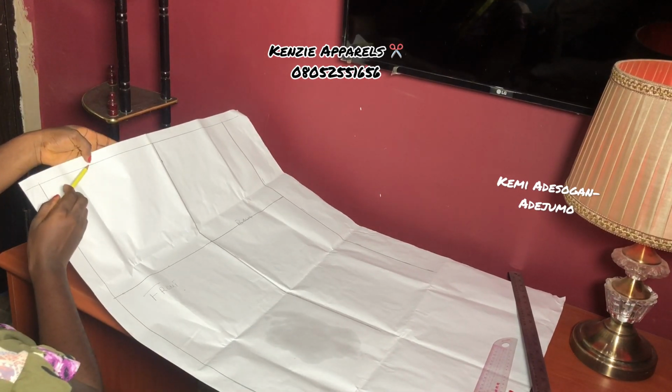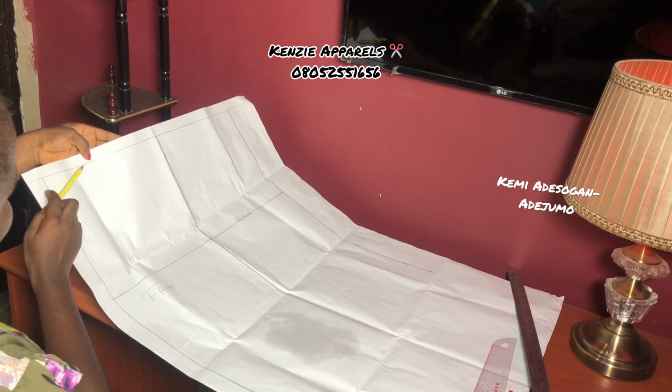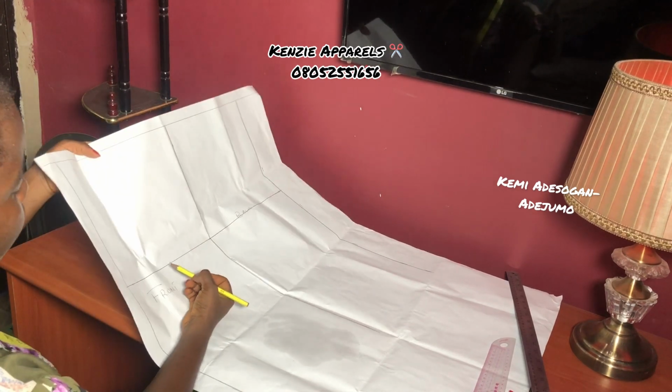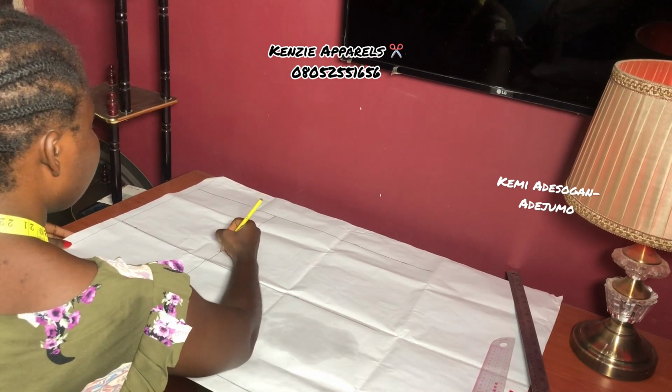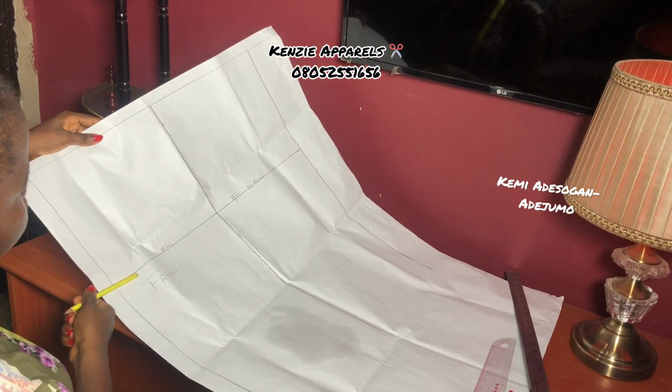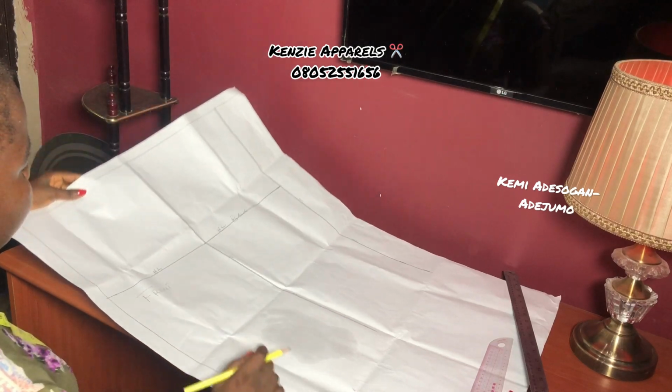The distance from here to here is the distance from my waist to my hip. So I will label this line HL, hip line. So this is the hip line for the front block, and this is the hip line for the back block.